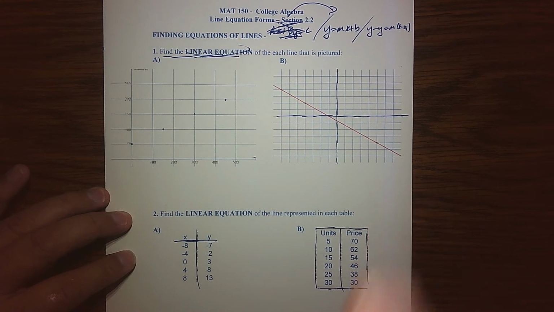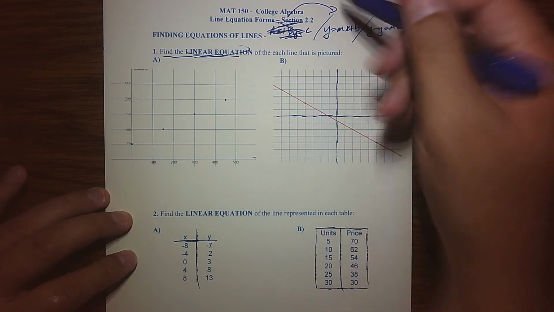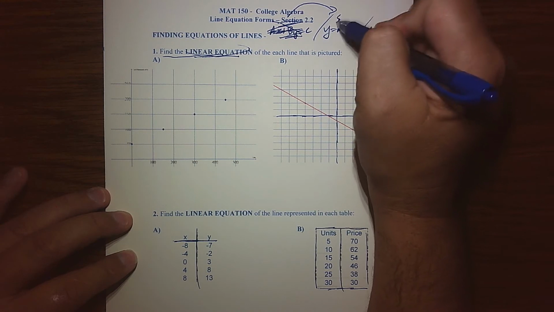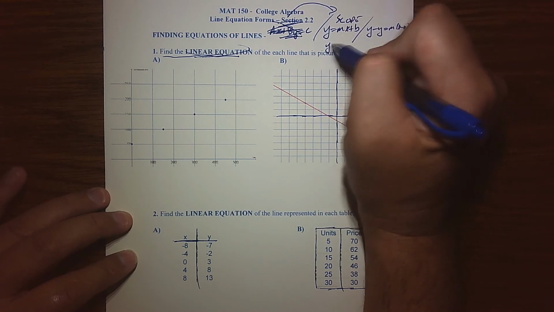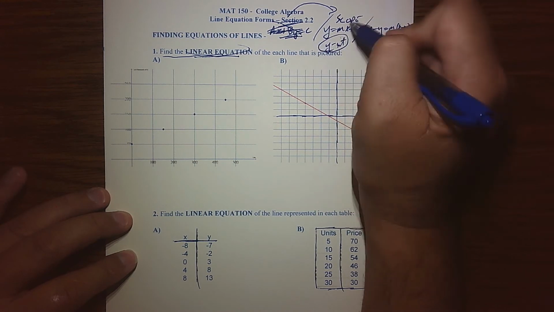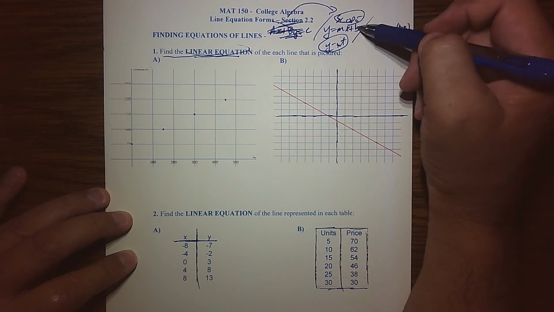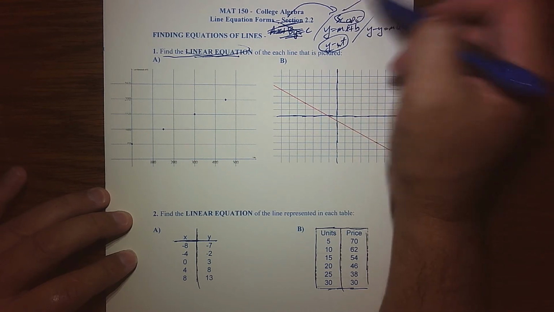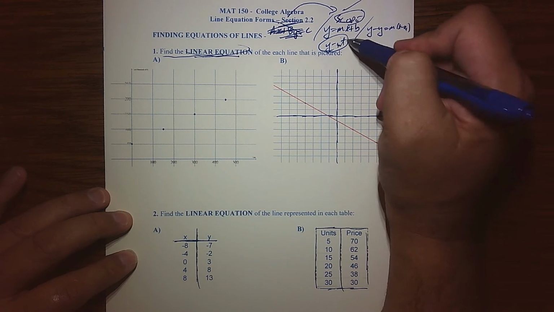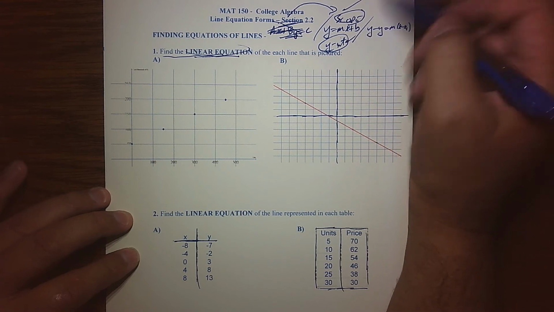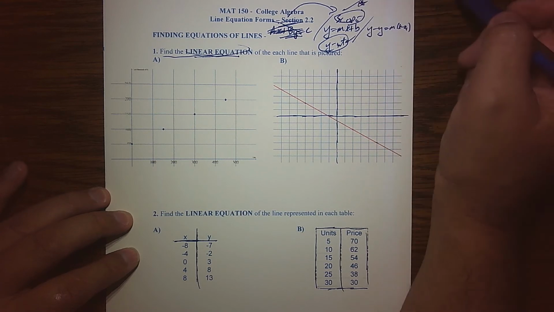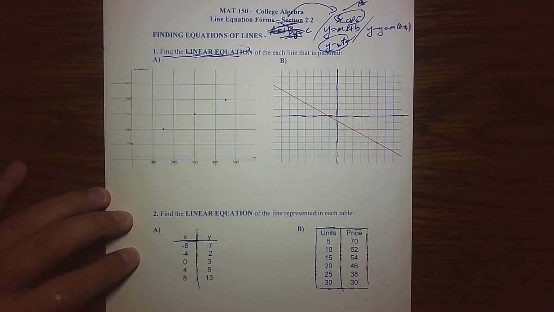Well, again, the key is what's given. What's given here is the slope and the y-intercept, so that is what I need to curve fit. If I have the slope, or I can find it, and I'm seeing the y-intercept, this would be the way to go.